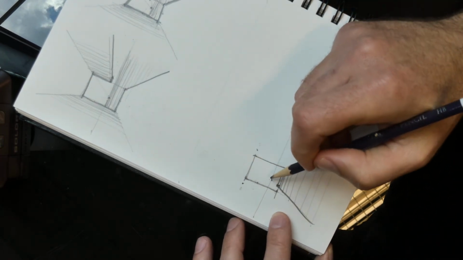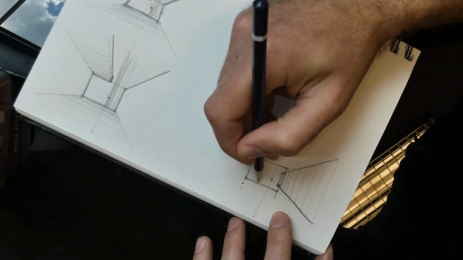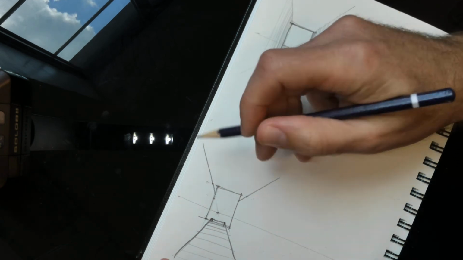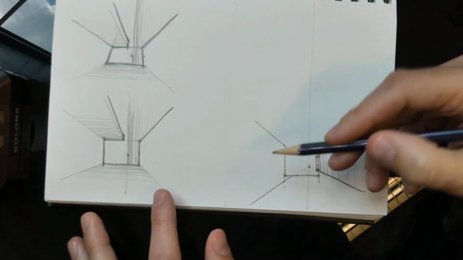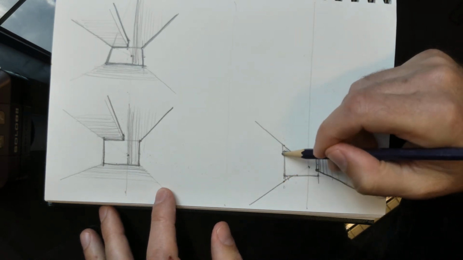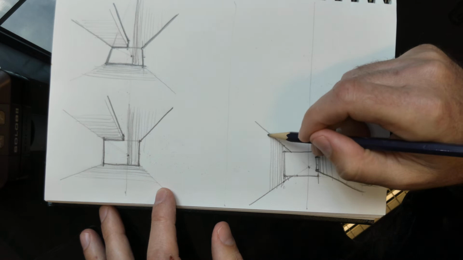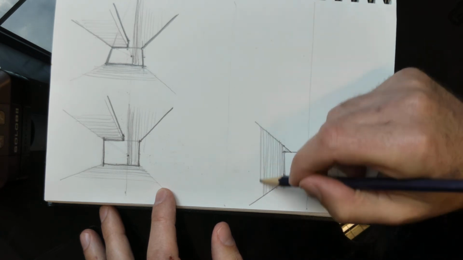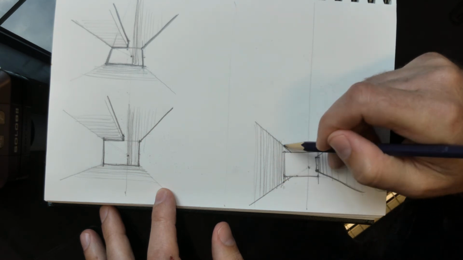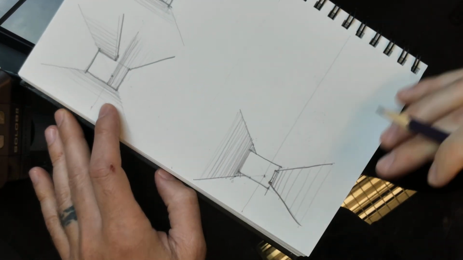So now I can go, okay, and now we have, all right, so now we have a plane coming at us.